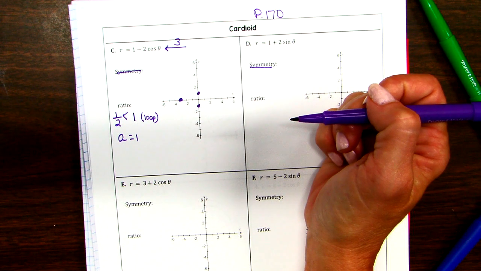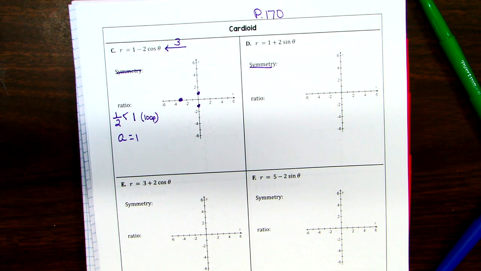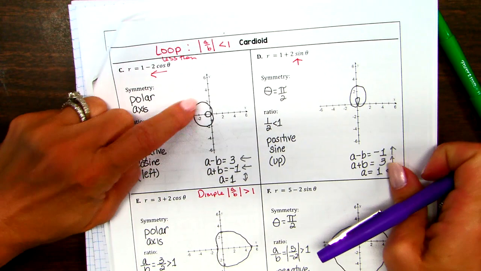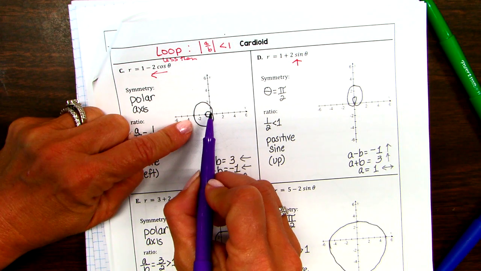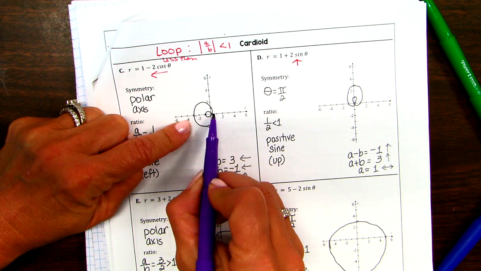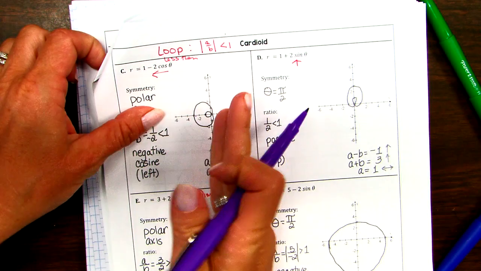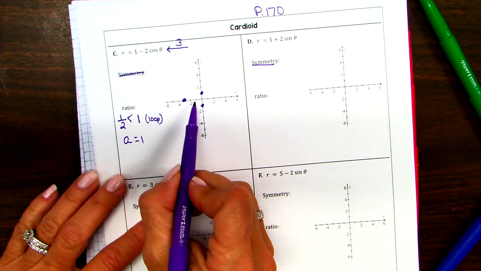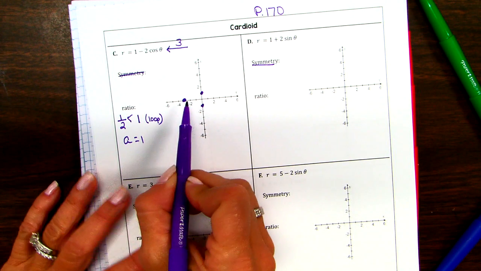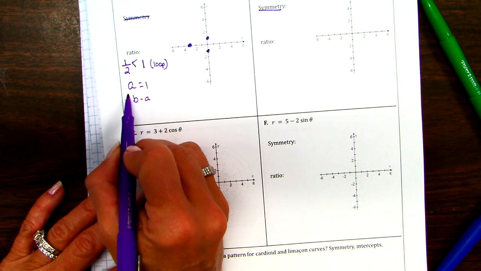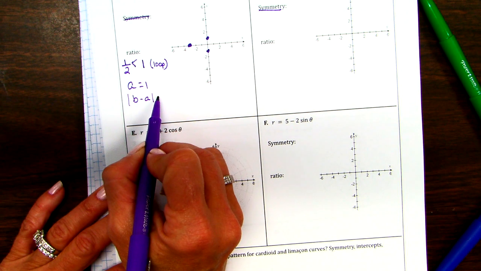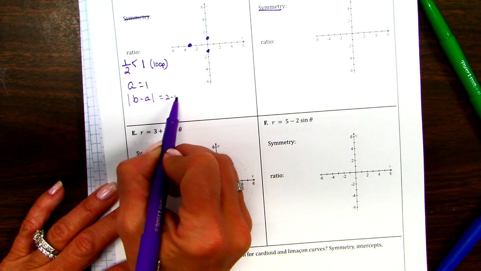And there's one more piece I need to help you understand that. Let me show you what a finished loop looks like. Looks like that. It's got a loop in the middle. So we need that point where it's going to make the loop. That's going to be in between the axis and our first point. There's going to be a loop somewhere in between these. How you find it is B minus A. Always absolute value. I'm not going to write it every time. So that would be 2 minus 1 is 1.